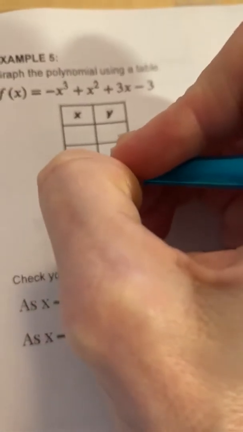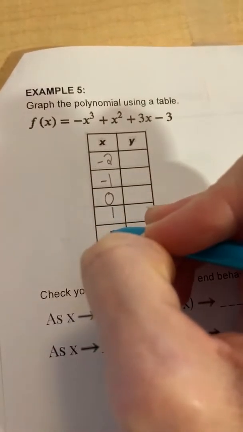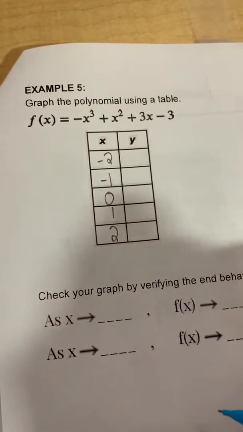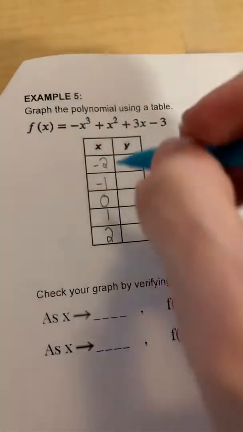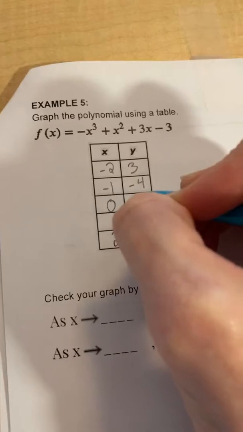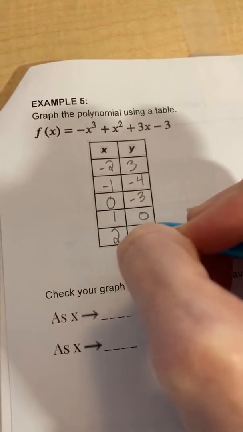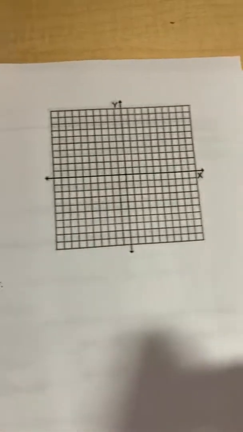So your x's are always going to be 0, -1, -2, +1, +2. And then you're just going to fill in your y values right off your screen: -3, -4, -3, 0, and 1. And then you're going to graph those.